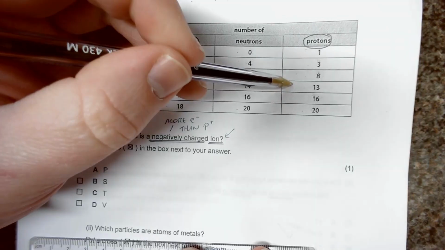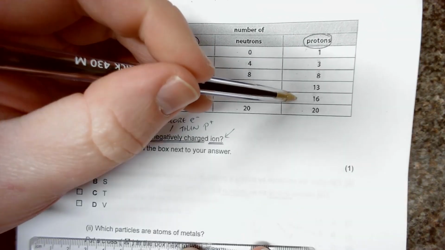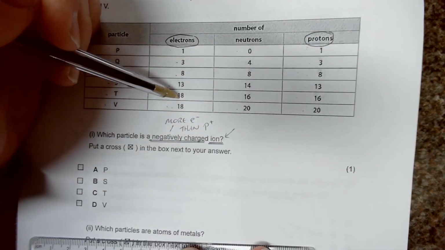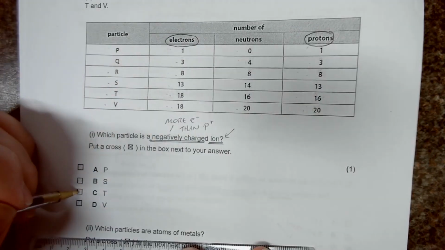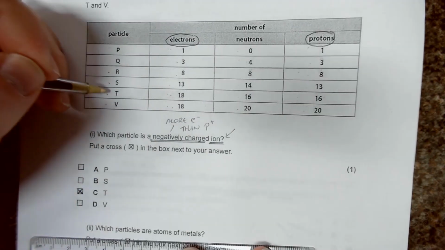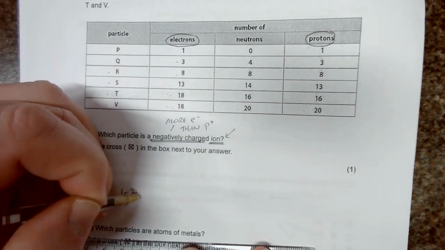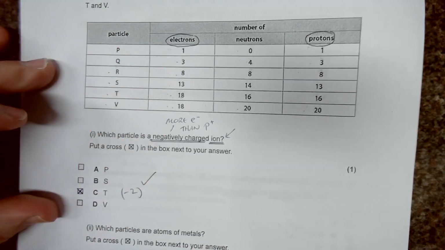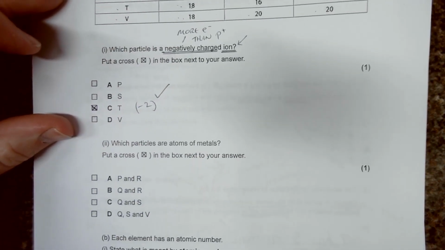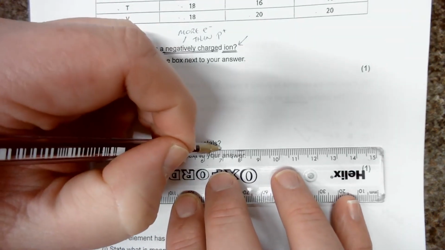Same number, same number, same number, same number. Oh, hang on. 18, 16. Look. T has got 18, whereas the other one is 18 and 20. That would be positive. But T is negative. V is positive, but T is negative because it's got more electrons than it does protons. The answer's T. More electrons than protons.